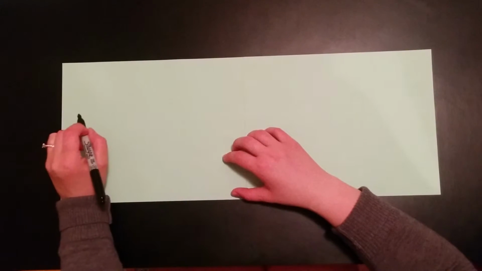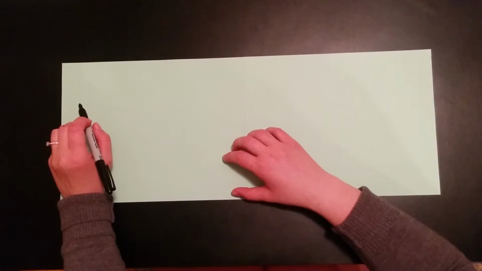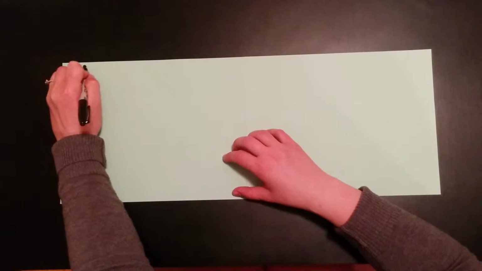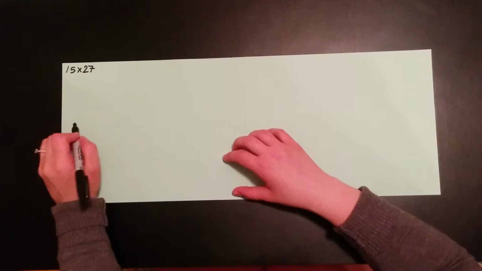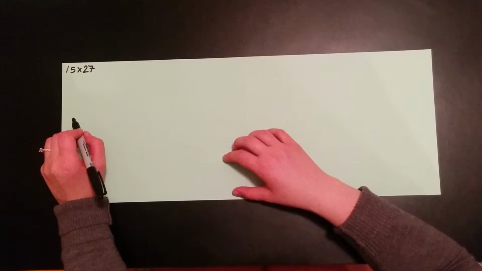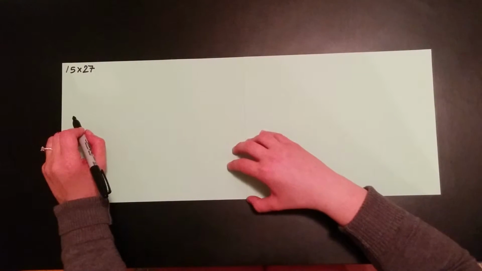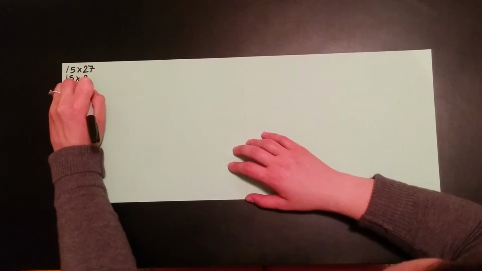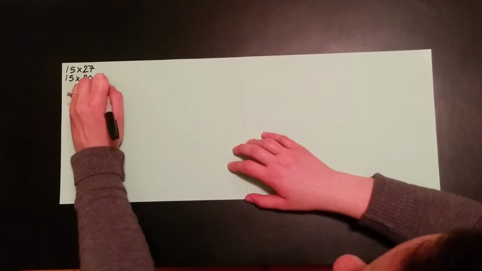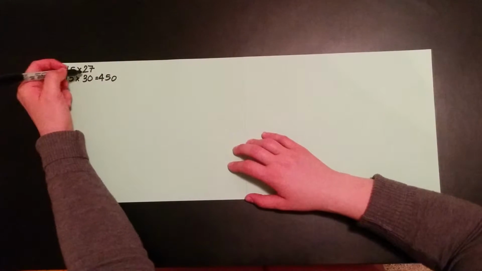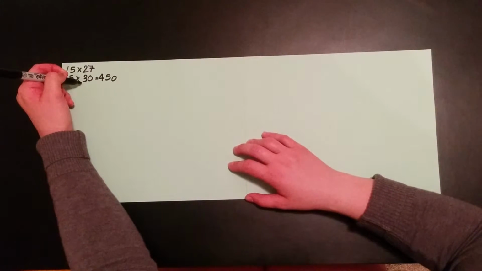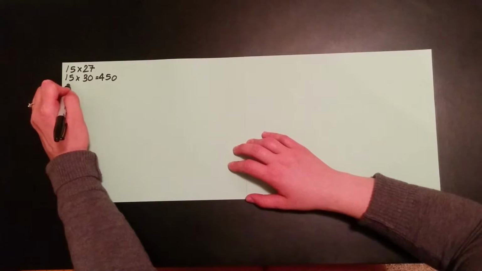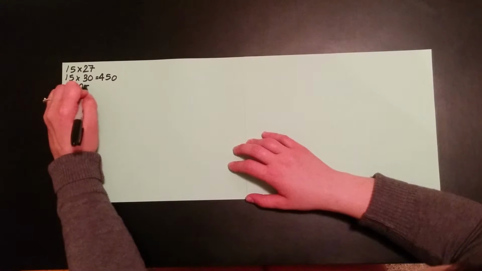Today we will be learning computation strategies for multiplying two-digit by two-digit numbers using the equation 15 multiplied by 27 as our example. Let's start by making an estimate for our answer. When we look at 15 multiplied by 27, I think about 15 multiplied by 30, which I know is 450. Now, because my factor 27 is less than 30, I know my answer won't be 450, but I'm going to estimate that it will fall somewhere between 400 and 450.